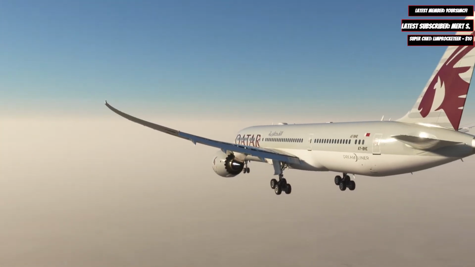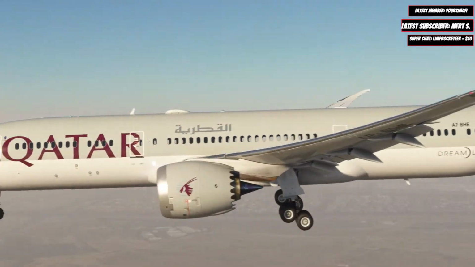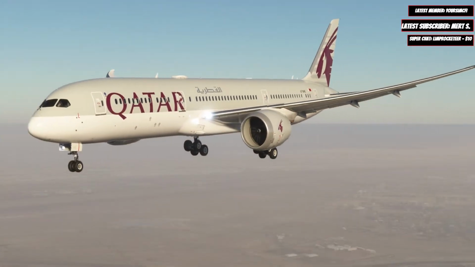Jeez, look at that. Qatar Dreamliner. Let's get some landing rates in the chat, boys. What do we think?